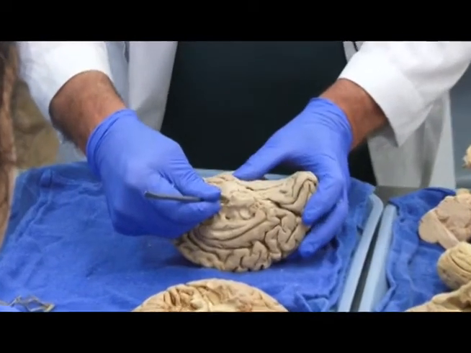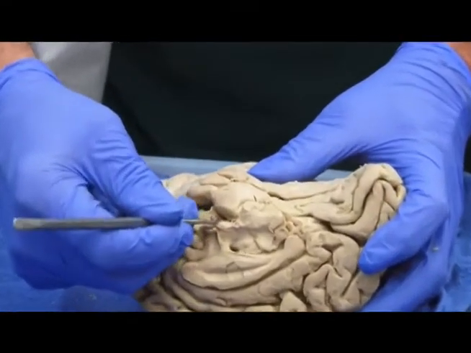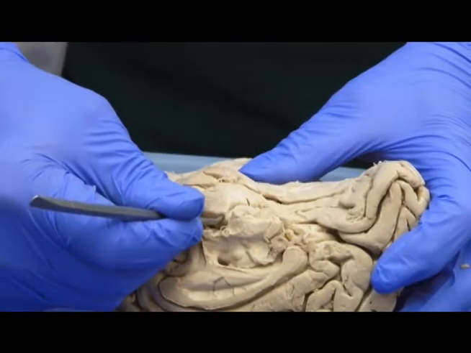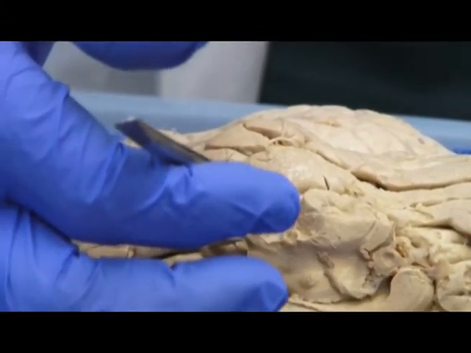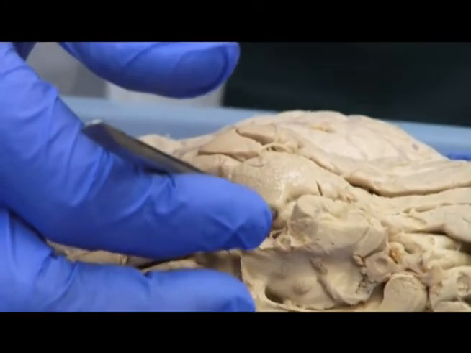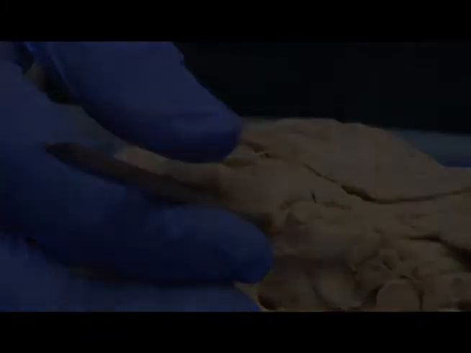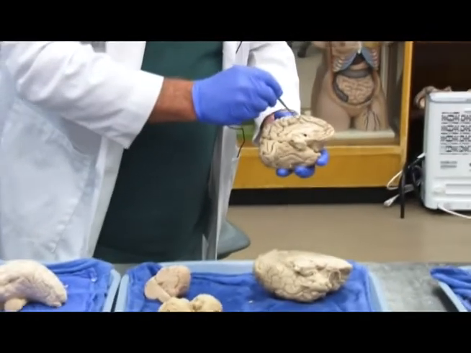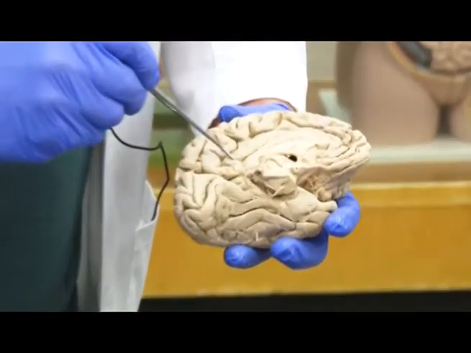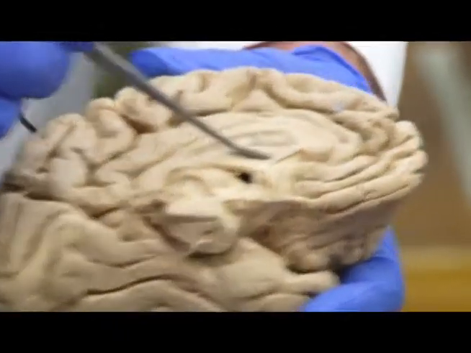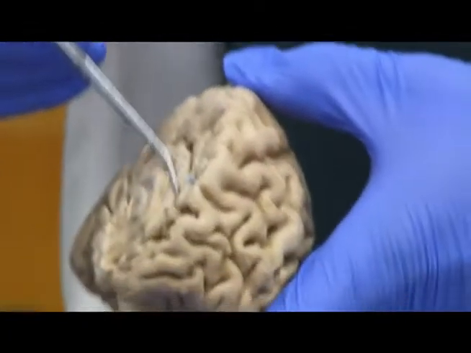I'm going to put my probe into the center of the amygdala. Are you ready? My probe is in the center of the amygdala. It's 1 centimeter below the uncus. This is the cingulate gyrus. See the septum pellucidum? Cingulate gyrus.